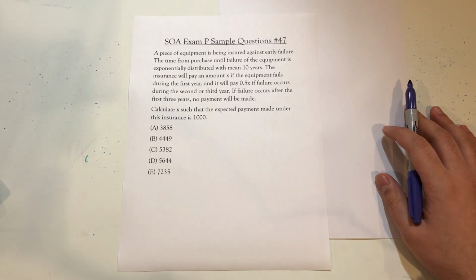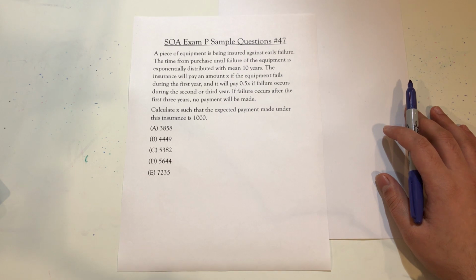The insurance will pay an amount X if the equipment fails during the first year, and will pay 0.5x if failure occurs during the second or third year. If the failure occurs after the first 3 years, no payment will be made. Calculate X such that the expected payment made under this insurance is 1,000.